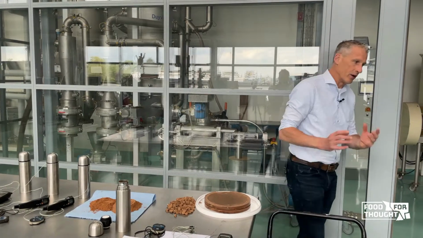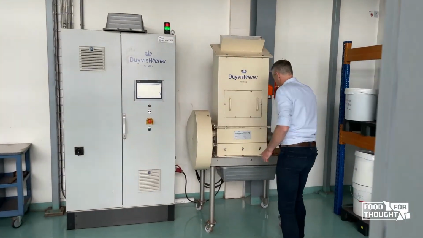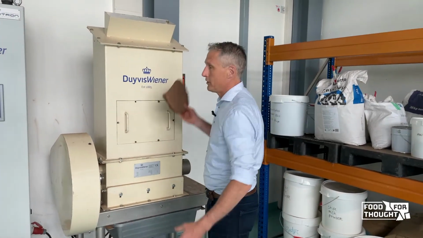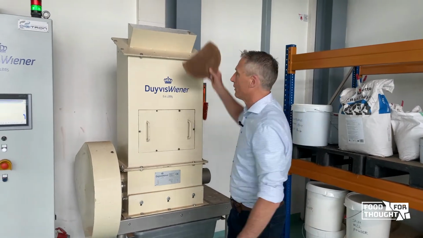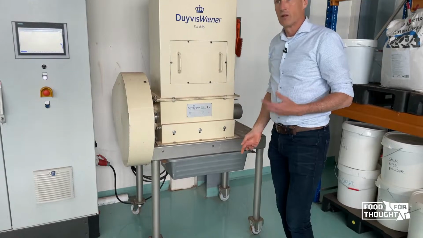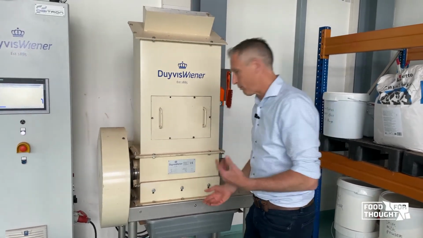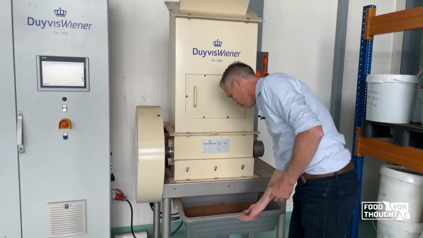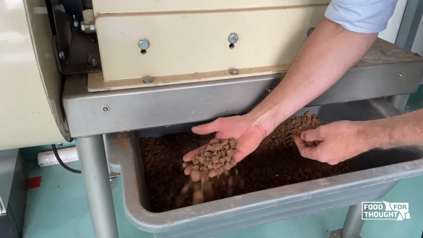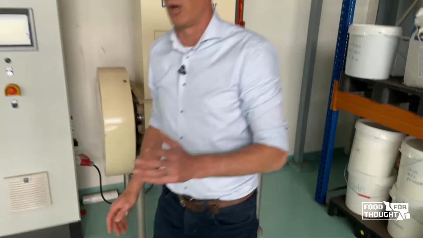Cake breaking, I have another cake here. So basically what happens, we have the cake. In the industry it goes a bit automatic. Here we have to do it by hand. Now, so you can hear that all the cake, the big cake, is now broken into kibbled pieces, which you can see here. Those are the kibbled pieces we can feed to the powder line.